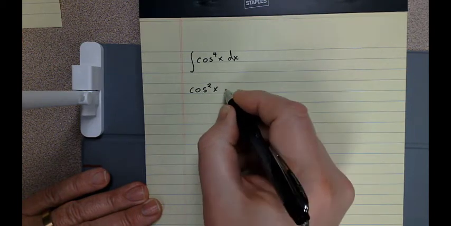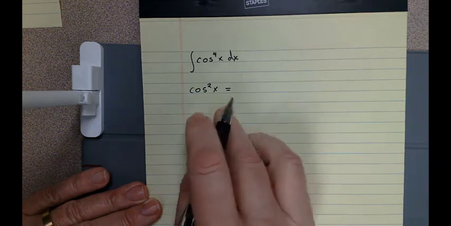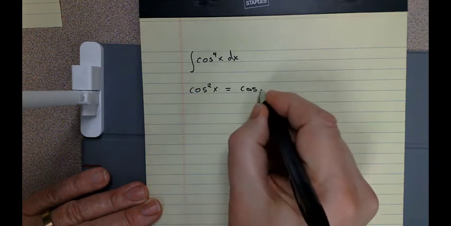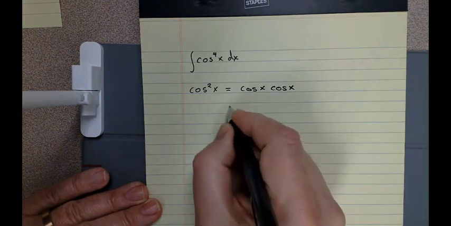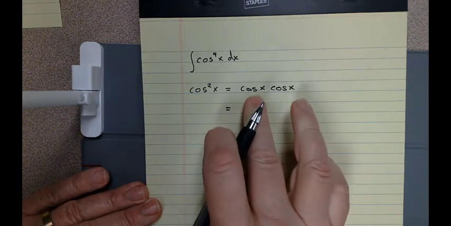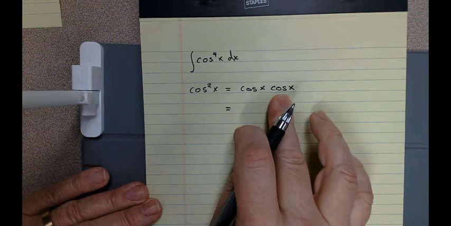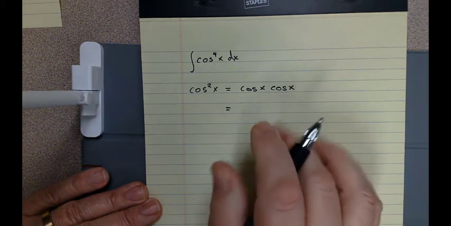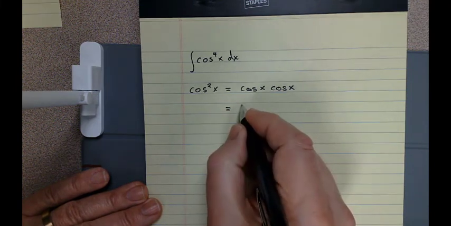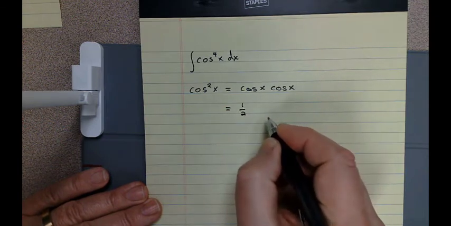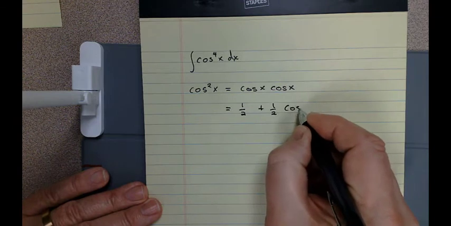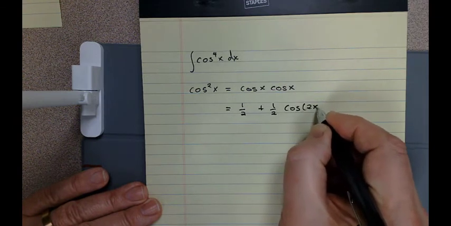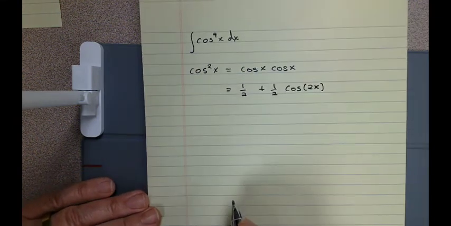Cosine squared of x is equal to cosine of x times cosine of x. And this will be, remember the first one is the difference of the angles. So x minus x is 0, cosine of 0 is 1, so it'll be 1/2 times 1 plus 1/2 times cosine of 2x.